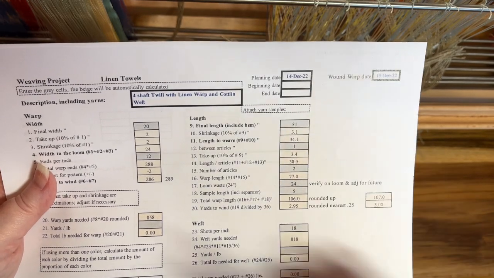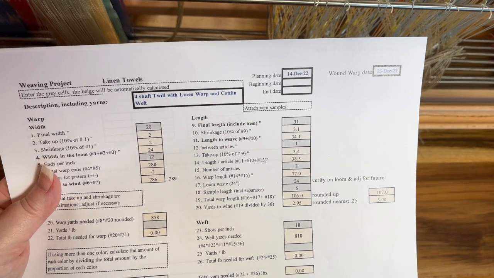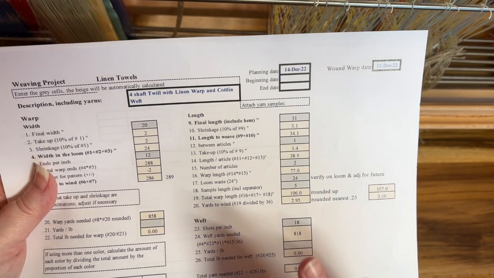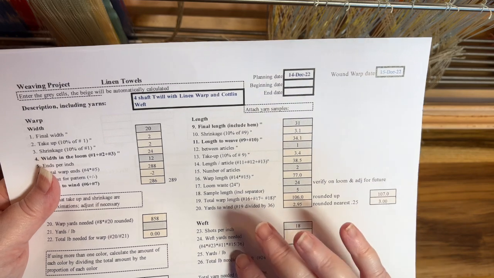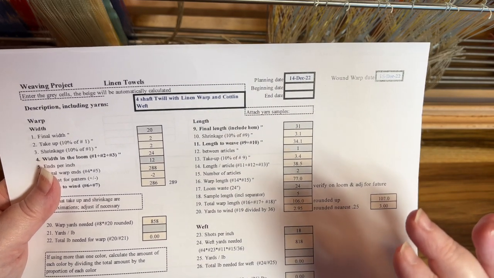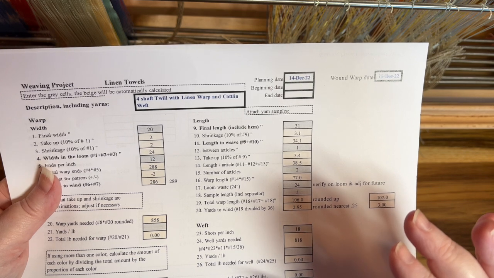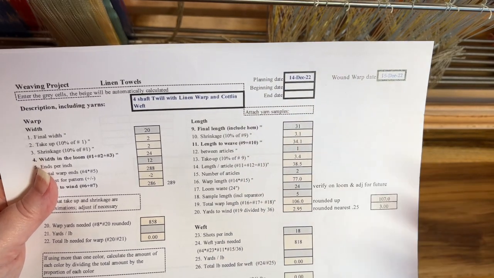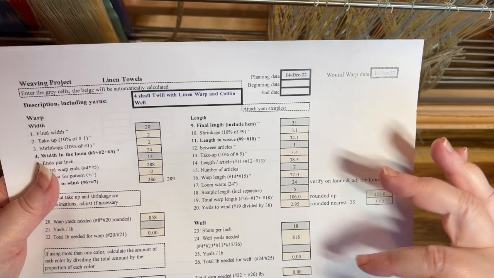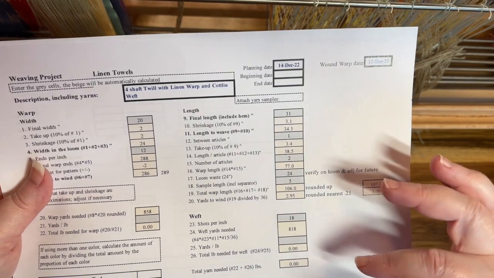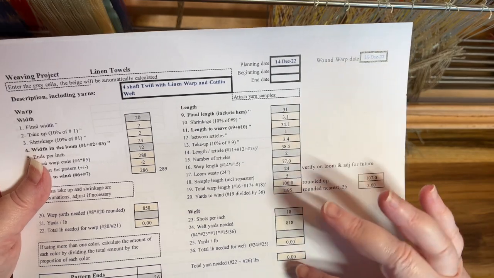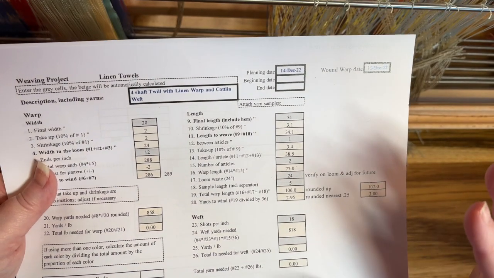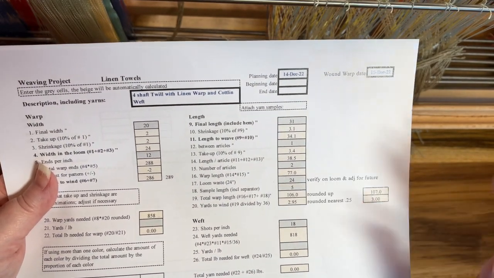And then you multiply the shots per inch or picks per inch by the warp width and by the warp length. Give yourself a 15% or so shrinkage and that sort of thing. Divide by 36 to give you the number of yards you need for weft. Again, you would calculate the yards per pound and how many pounds you need. So this total here would give you how much yarn you need to buy total of your two, if you're buying the same yarn for warp and weft.